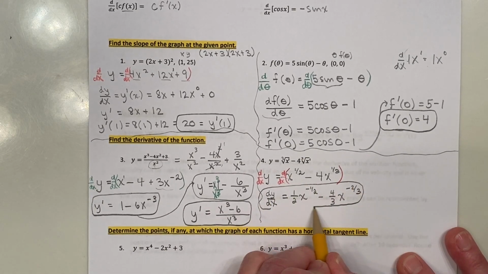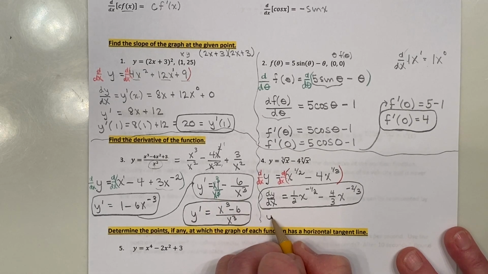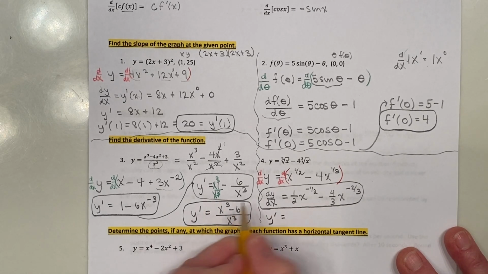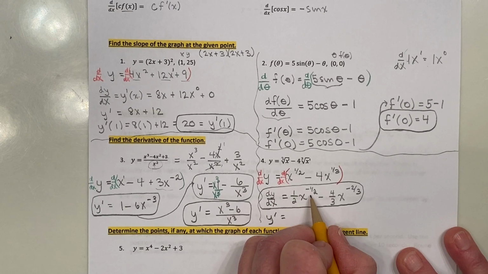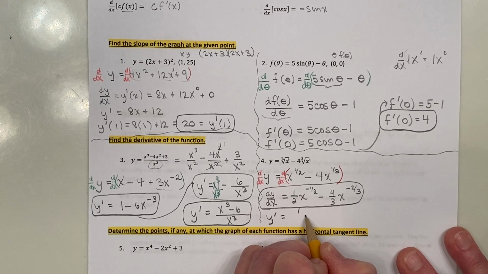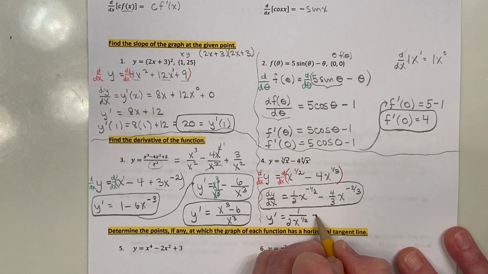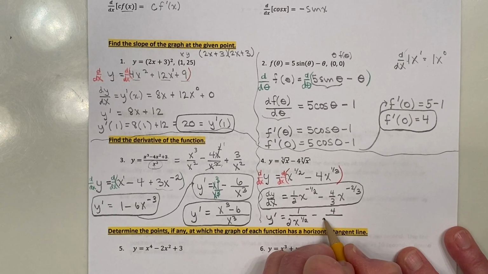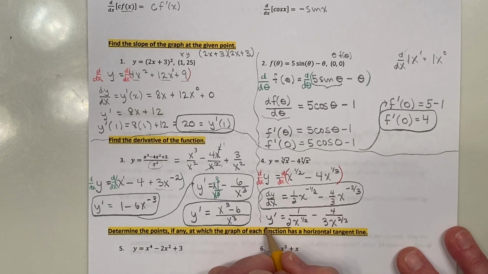Okay, well, what if we didn't want negative exponents? Well, that's an easy fix. Y prime, or dy dx. If I didn't want negative exponents, I would have to drop x to the denominator. 2 is already there. So I'd have 1 over, 2's in the bottom, x to the +1/2. Minus, again over here, I'd keep 4 on top, 3's already in the denominator. X would go to the denominator with a +2/3 exponent.